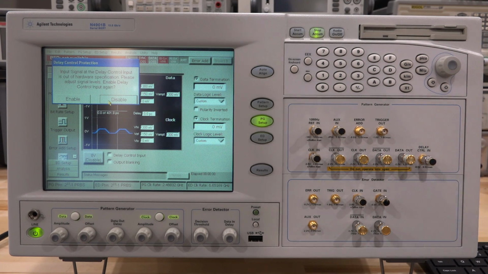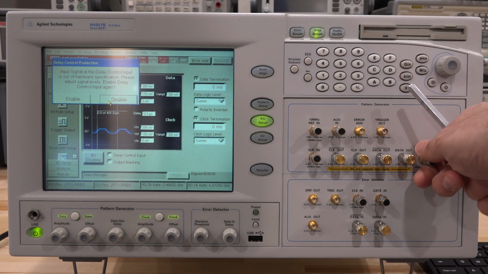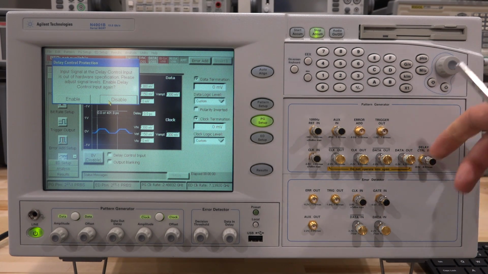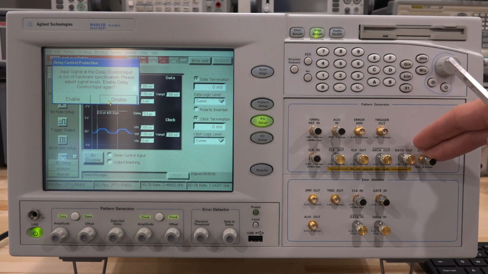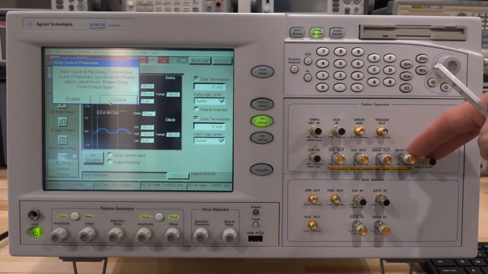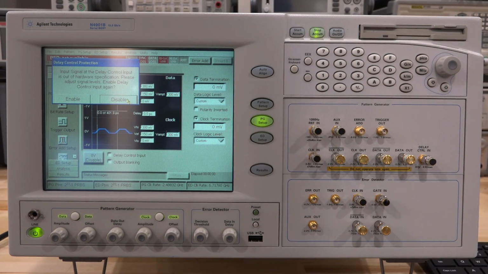So the delay control input is a critical and important part of bit error rate testing, and without it you really can't characterize a CDR correctly. So unfortunately that's going to be a problem, and I believe this supports up to a gigahertz of jitter input. So this is a fairly advanced instrument. Unfortunately, I can't get rid of this. So now the question is, what is going on?